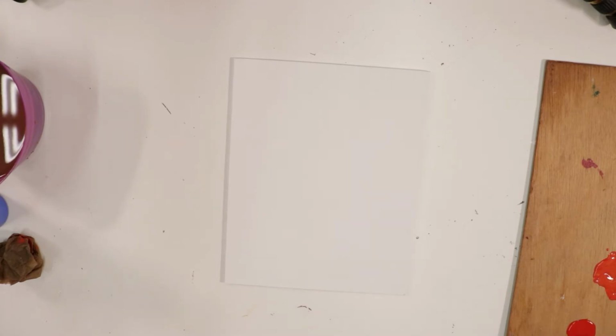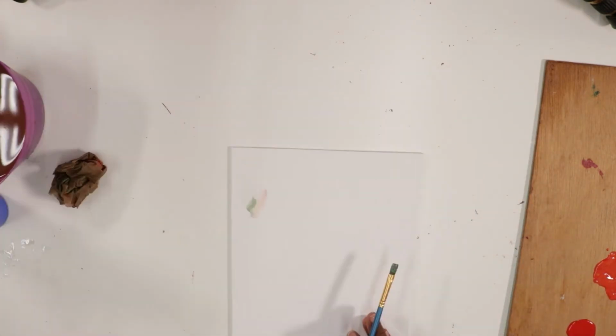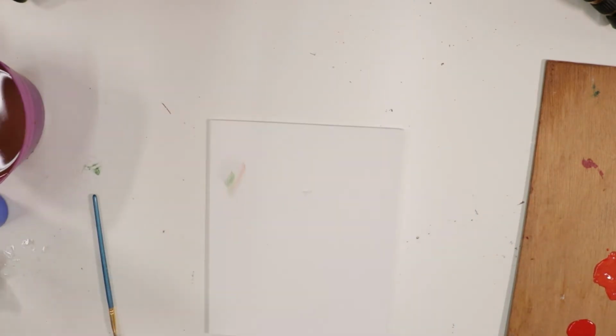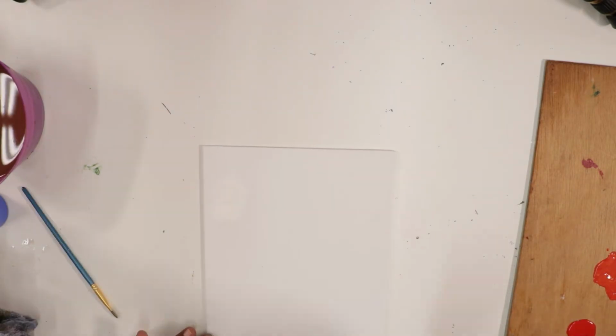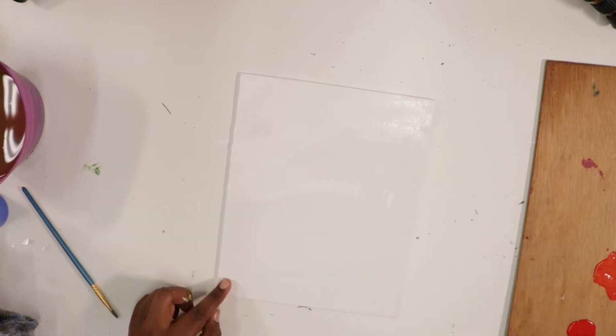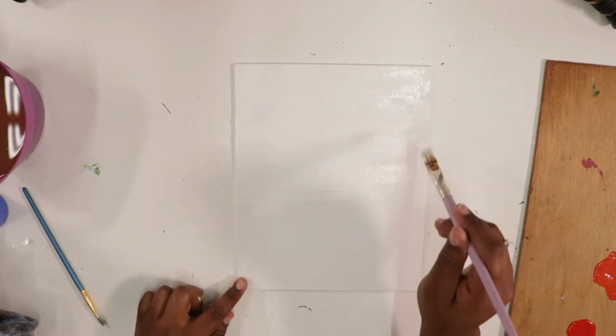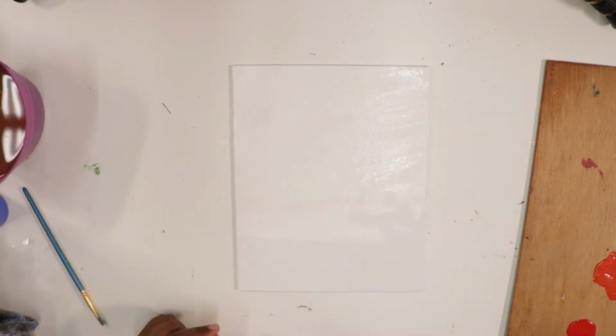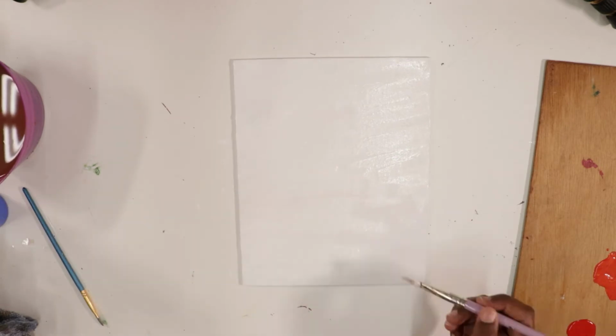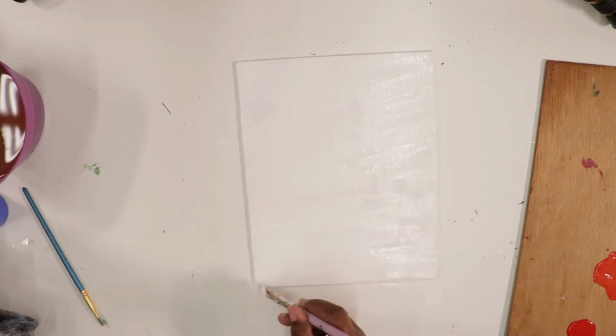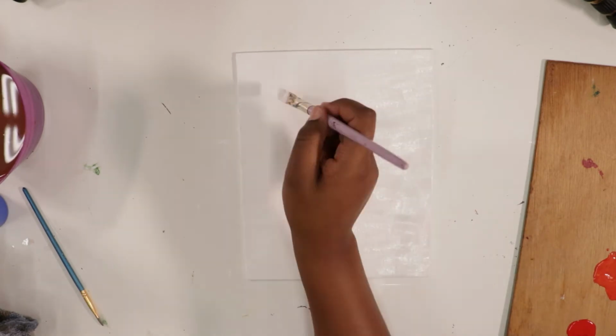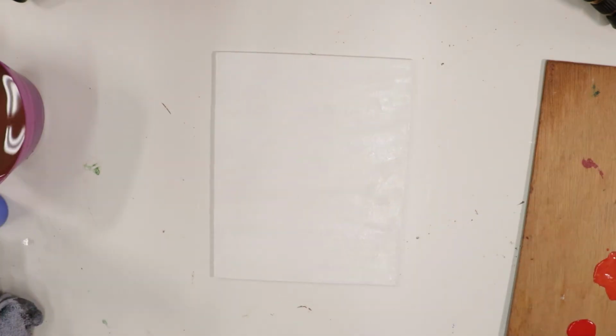And here we are. I started by wetting the canvas. Oh, I messed up a little bit. And then I started by wetting the canvas, and I used white paint as well, just to prep the canvas. But if you don't have white paint, you can use water.